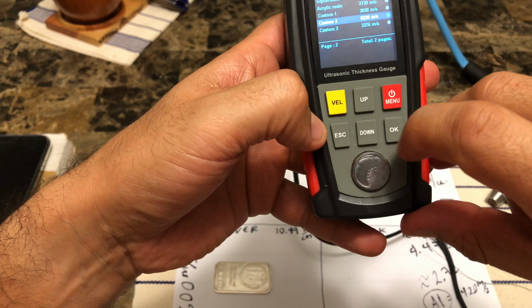We're gonna hit OK. So the value we're gonna put in instead of 5,220 is 2,260. So I'm gonna go ahead and leave that 0. Scroll to the left with our valve button, then move up to 6. Again, scroll to the left and leave it at 2. Then scroll to the left again, go down all the way to 2. So now we have dialed the speed of sound through plutonium.